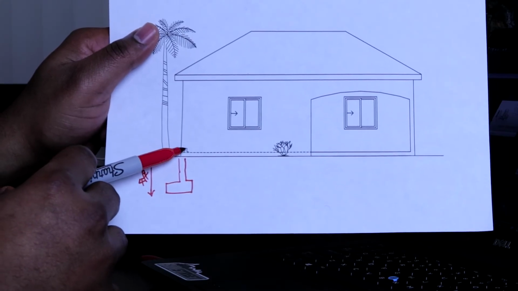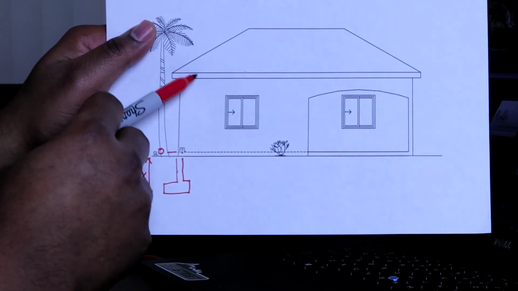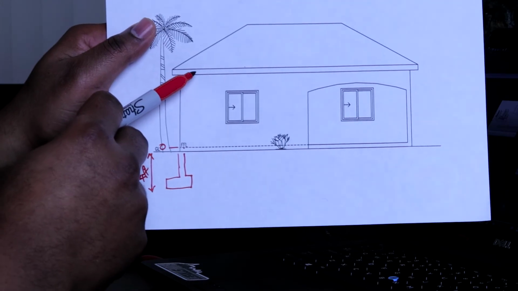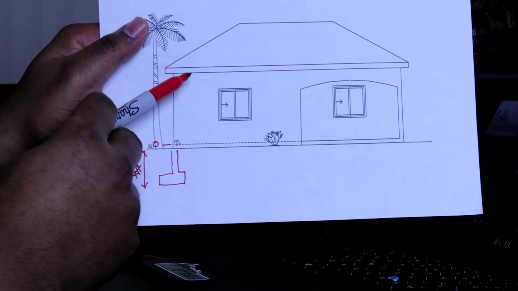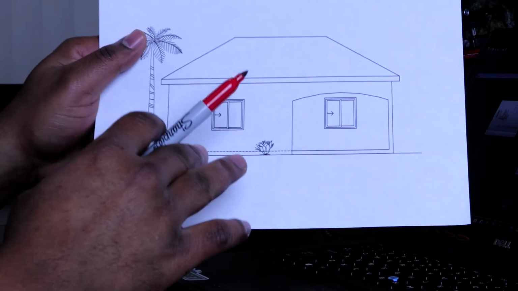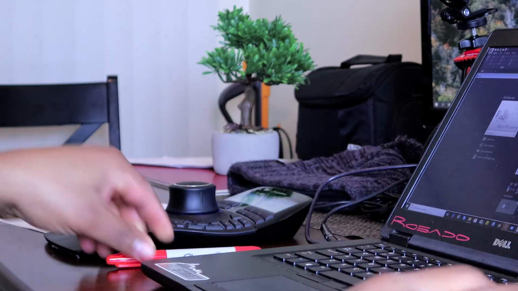And then everything above, from the finished floor level to the wall plate, we're going to make that 10 feet. So bear that in mind when we create our levels. Let's look at that. How do we set that up on the computer?